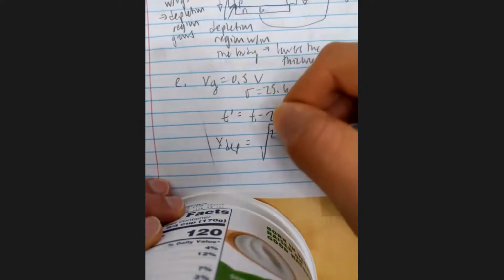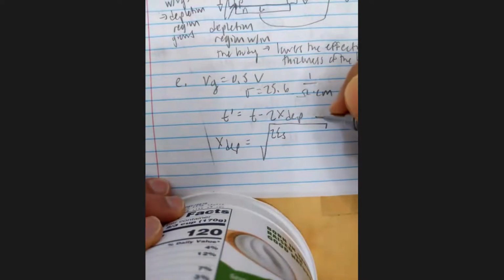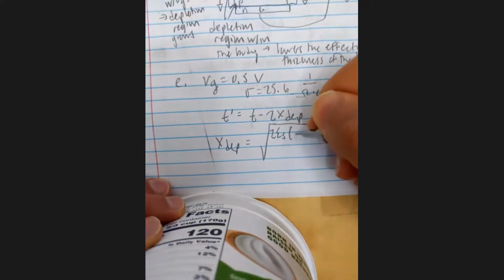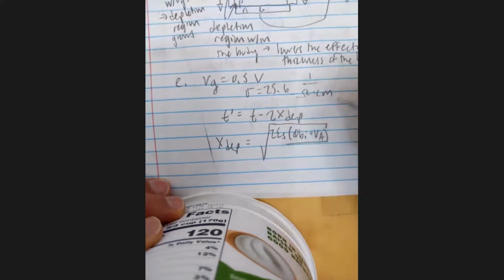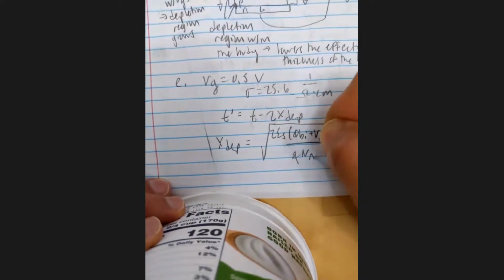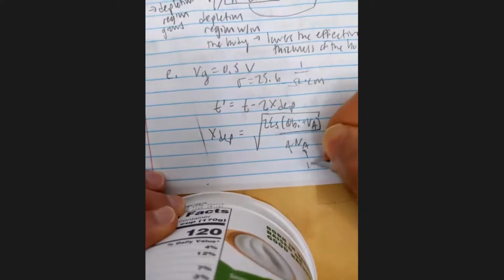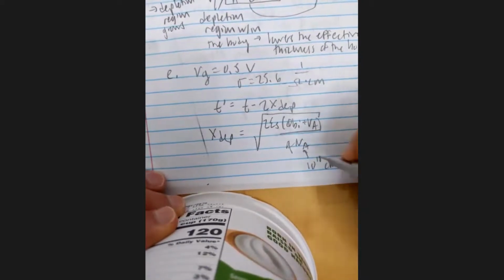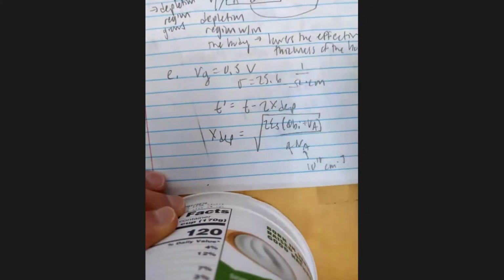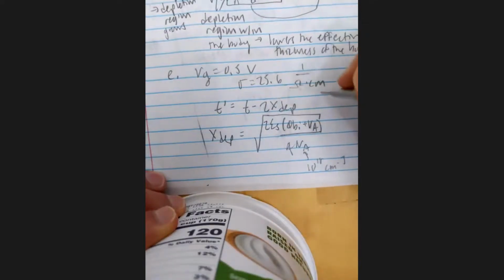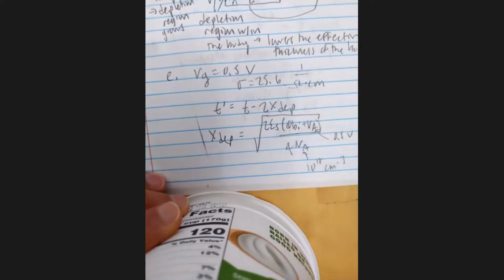So this is going to be the square root of 2 times epsilon s, which is silicon, times phi bi plus the applied voltage, over Q times Na. We've said that Na is going to be 10 to the 18th per centimeter cubed. Q we know. Epsilon s is given in the front matter of the exam. Phi bi, we'll get to that. Va is going to be 0.5 volts, just because this is a reverse bias.